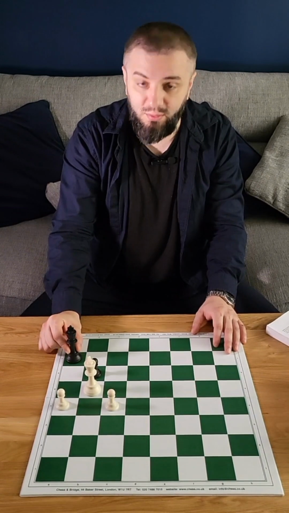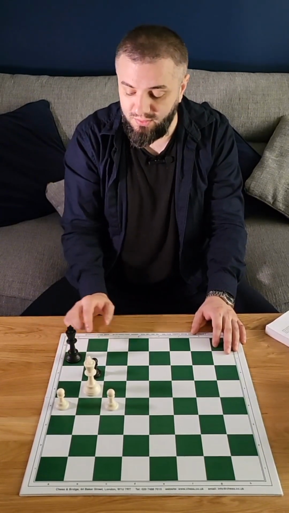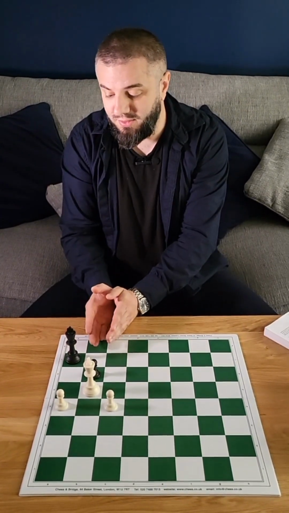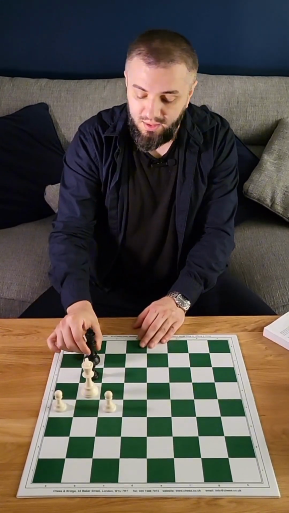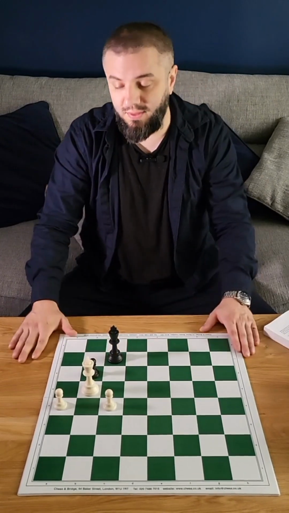Again, it will be a mistake to move the king to a7. Such a small difference. It might look like mirror fields, squares, but because we have the side of the board on this side, the correct move for black will be c7, and he will make a draw.